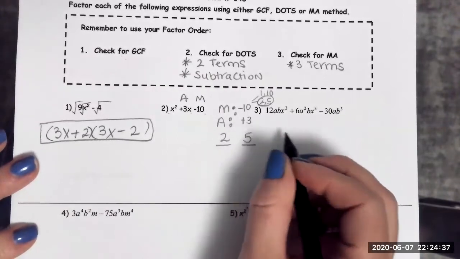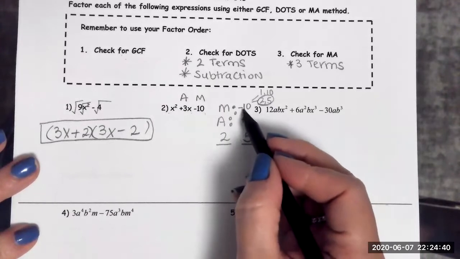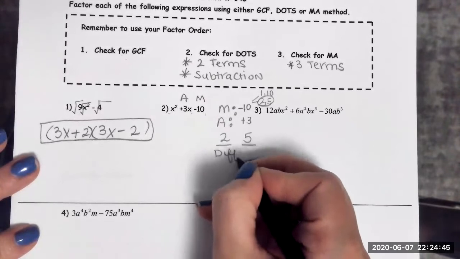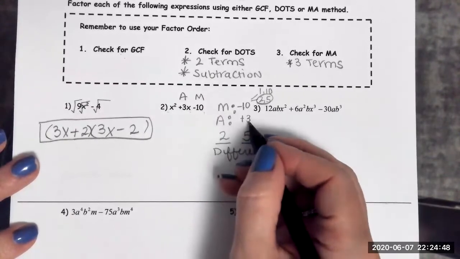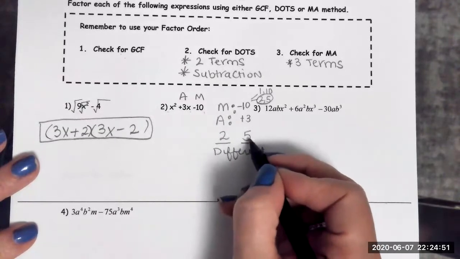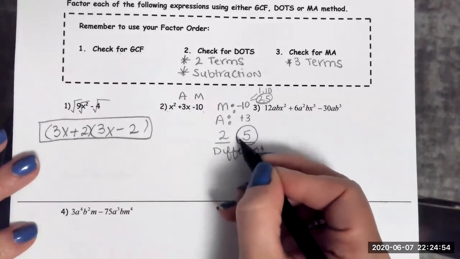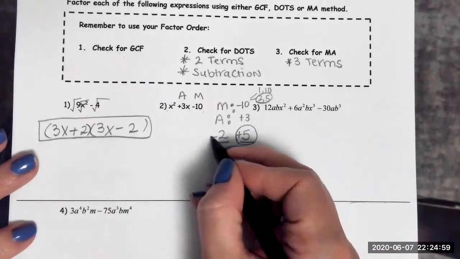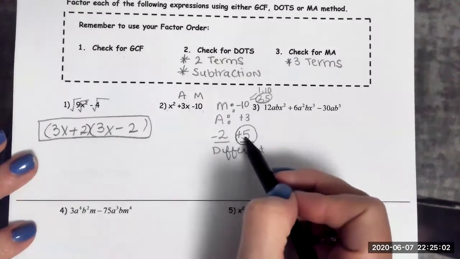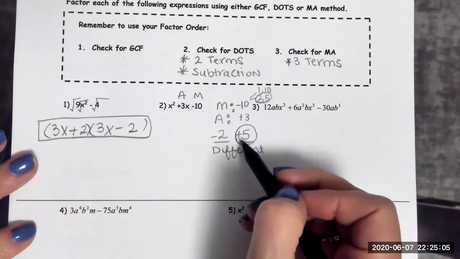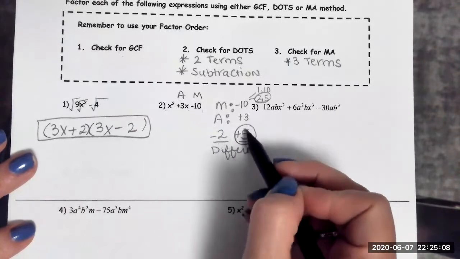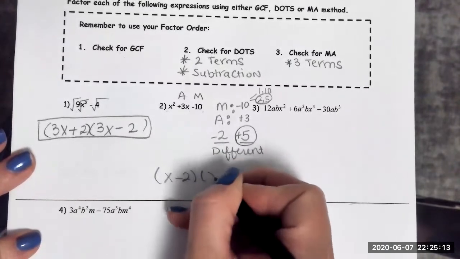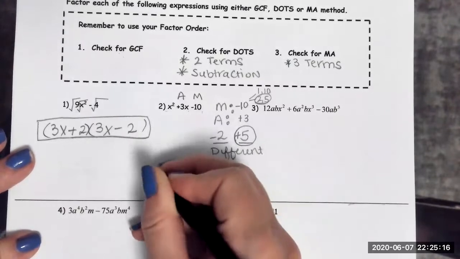If I use 2 and 5, I'm going to look to my multiplication symbol and I'm going to say I'm multiplying to a negative result, which means my signs have to be different. So then I'm going to look to my middle term and say I'm adding to a positive 3. So the larger of these two numbers, which is my 5, is going to get the positive sign that the add sign has. Positive 5 and negative 2 multiply to negative 10, check. And positive 5 and negative 2 add to a positive 3, check. So the answers for this one are going to be x minus 2 and x plus 5. And that's that.